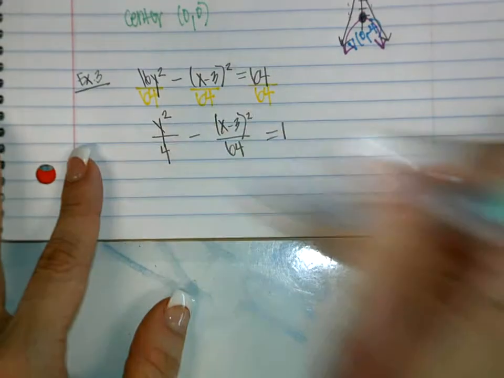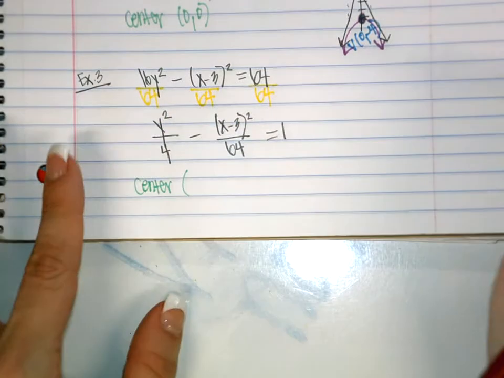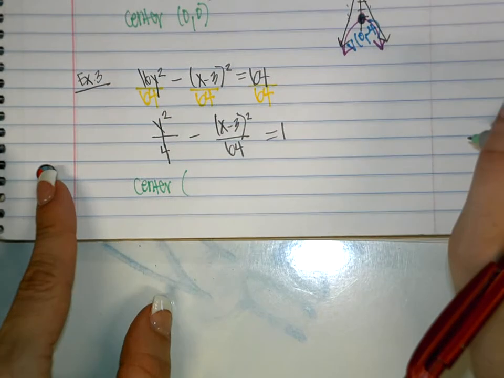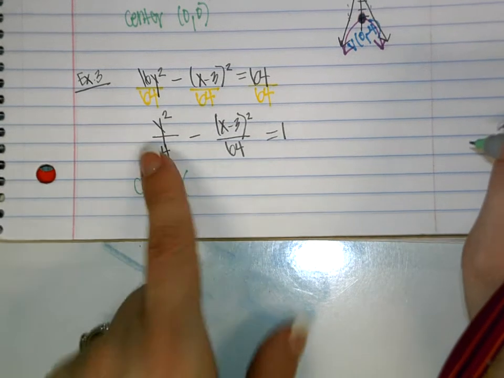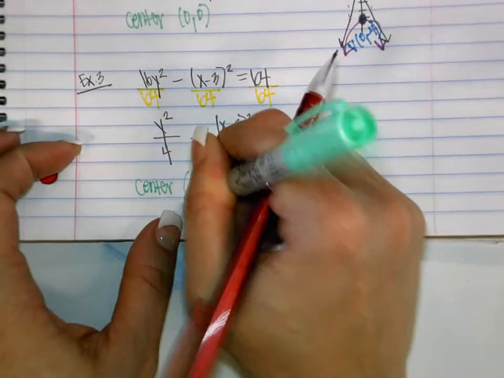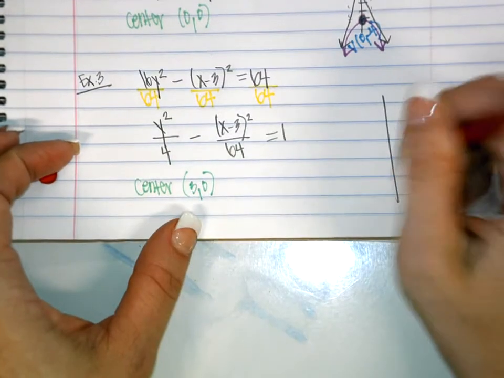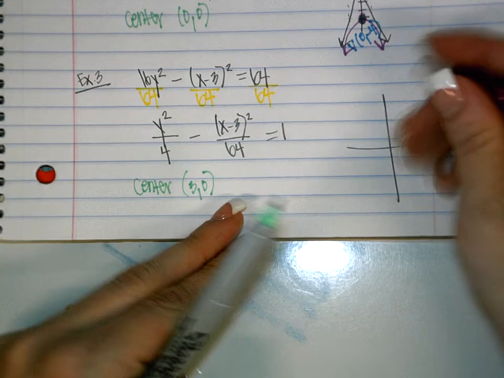From there, what is my center? What is the center of this hyperbola? Not 0, 3. 3, 0. This one's backwards, so you have to look at the x part first. So 3, 0. These are ones that you just have to pay really good attention on when you're doing these. So over 3, up 0 is your center.